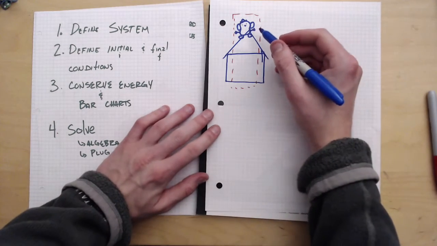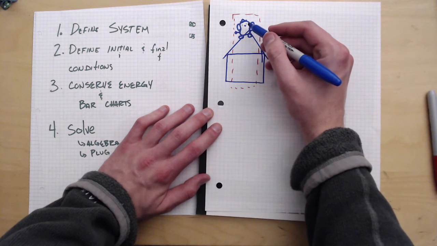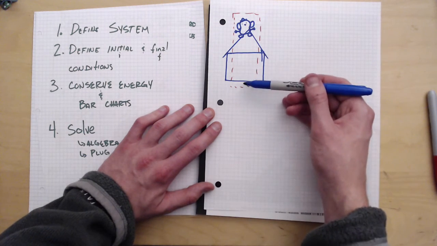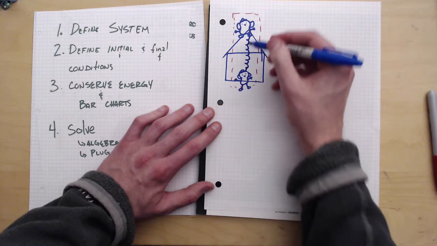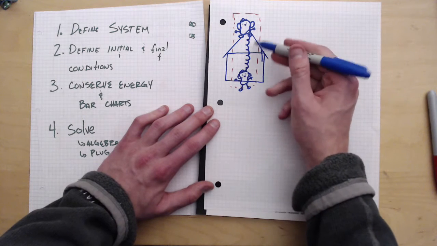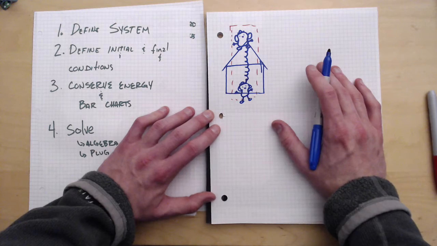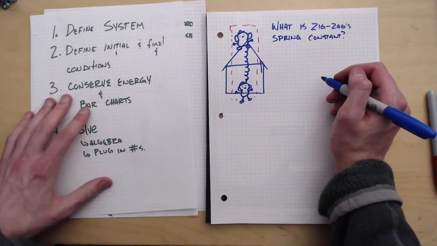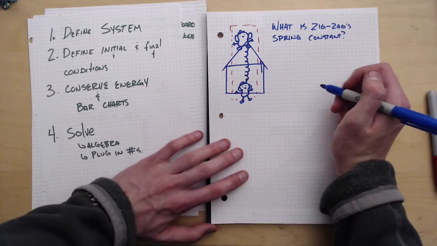So our initial condition up here is that Mr. Potato Head is going to be jumping from rest from the roof, and then he will fall down, and as he falls down, he will land safely thanks to the potential energy stored in the stretch of Zigzag's spring. What is the spring constant of Zigzag? We defined our system, we defined our initial and final conditions. Now we're going to write our conservation of energy equation and set up some bar charts.